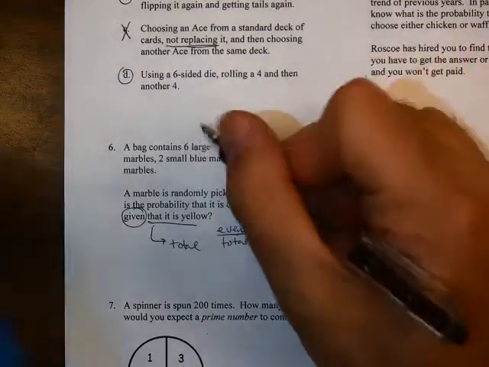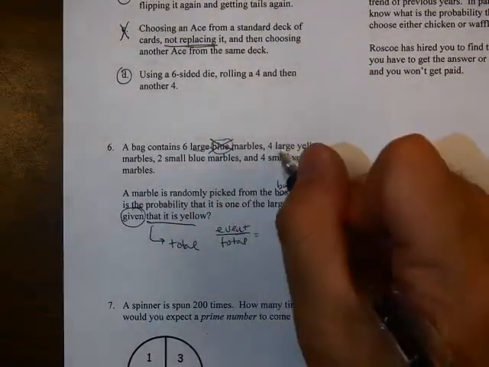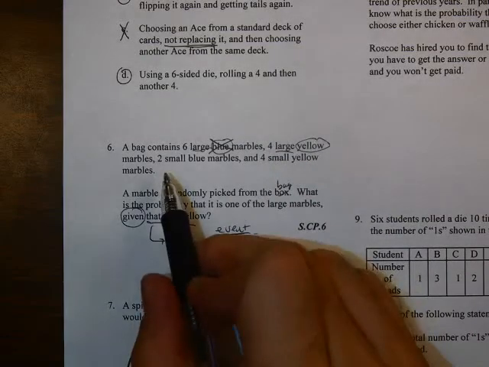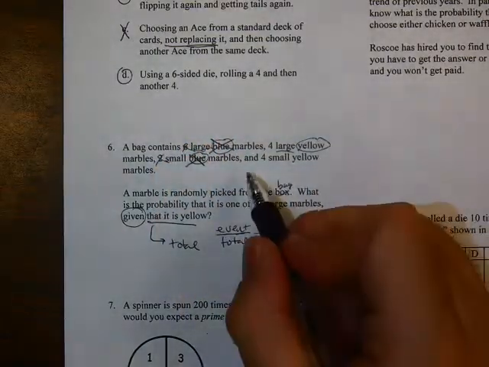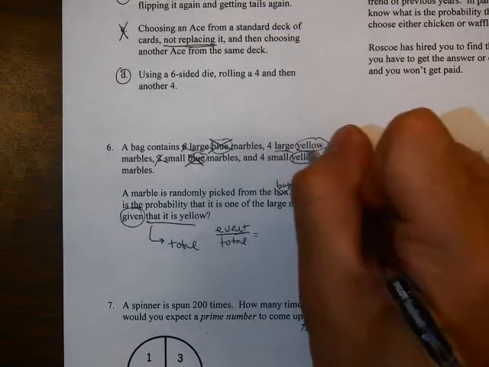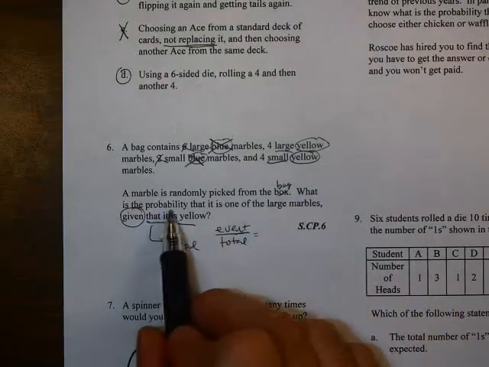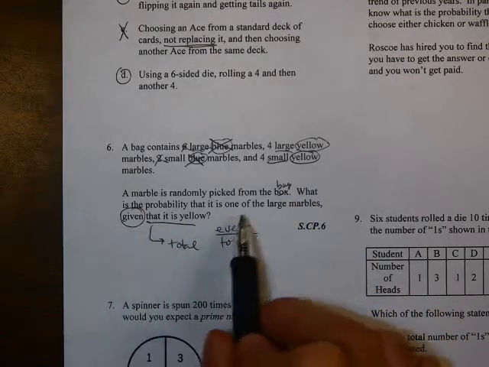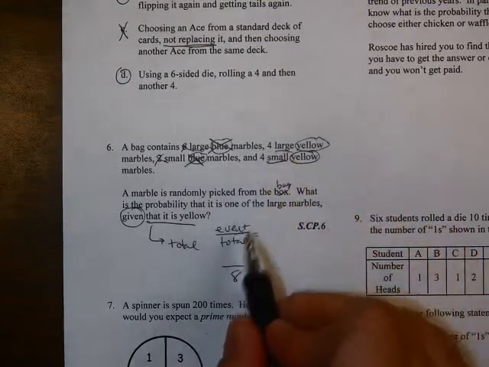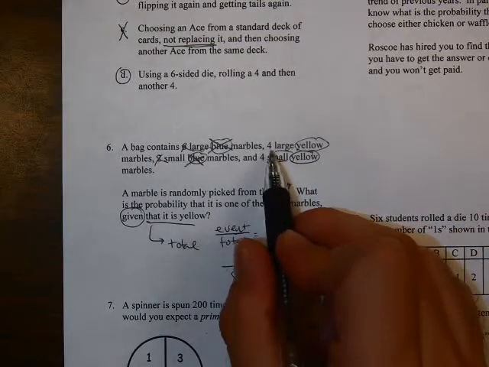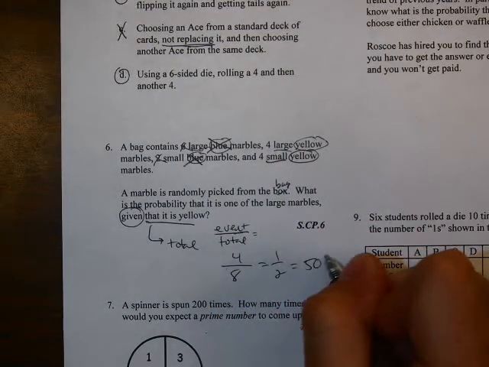So if we go back through this, 6 large blue marbles, that means we can cross that off. 4 large yellow marbles, we want to keep that one. 2 small blue marbles, that's gone. We're not using, again, any of the blue marbles. And 4 small yellow marbles, there's another one that we want. So again, back to the probability that they're looking for. The probability that it is one of the large marbles given that it is yellow. So out of all the yellow, there's 4 plus 4, that's 8 total yellow marbles. Of those, the event on top would be the large ones. There are 4 large, which means our probability is 4 out of 8, which reduces to 1/2, which is 50%.